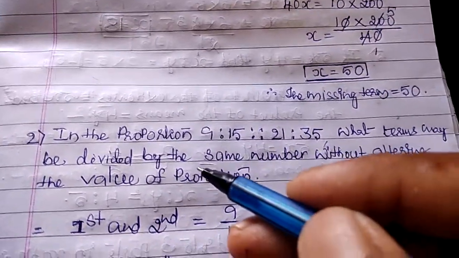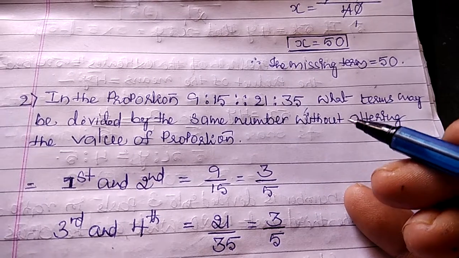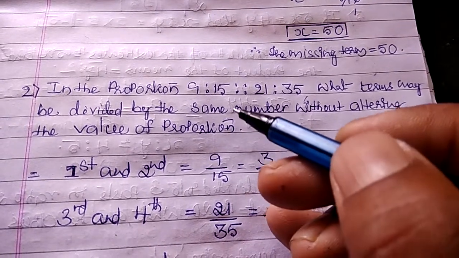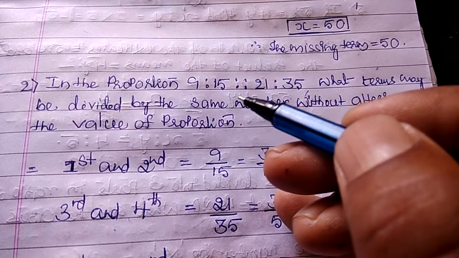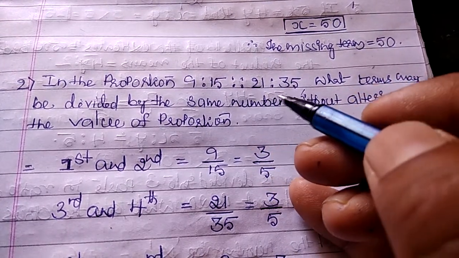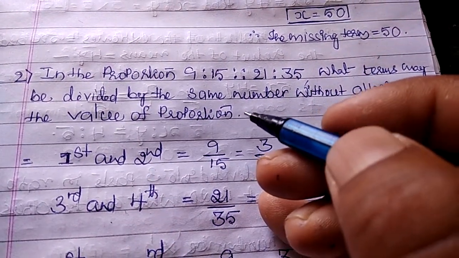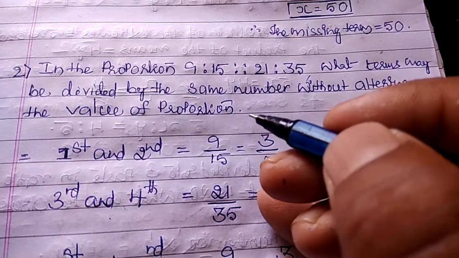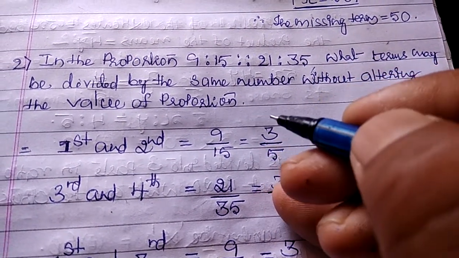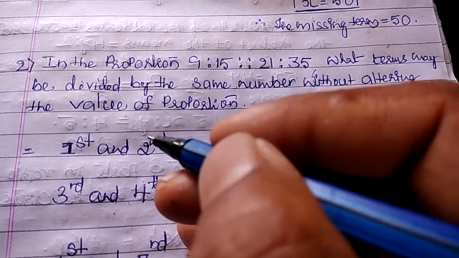Now, in the proportion 9:15 proportionate to 21:35, what terms may be divided by the same number without altering the value of the proportion? A proportion is given. Proportion means the relationship of two ratios, which we call a proportion. What terms may be divided by the same number? That is, by which number can we divide the given terms without making any alteration to the value of the proportion.